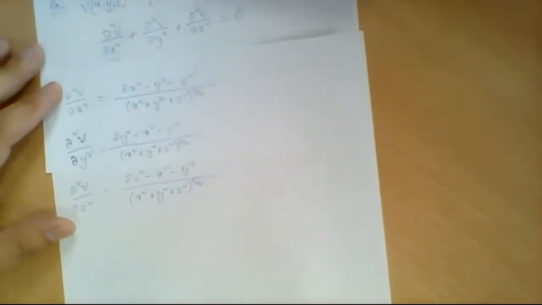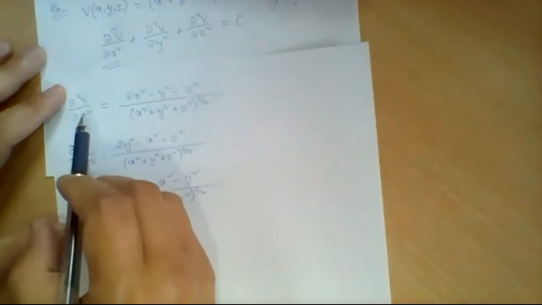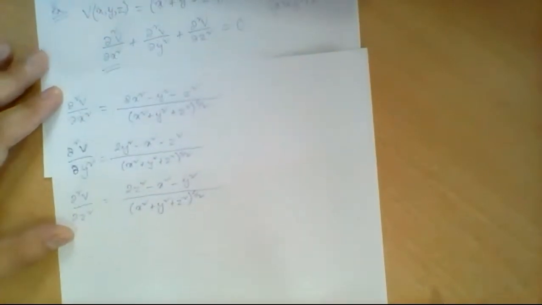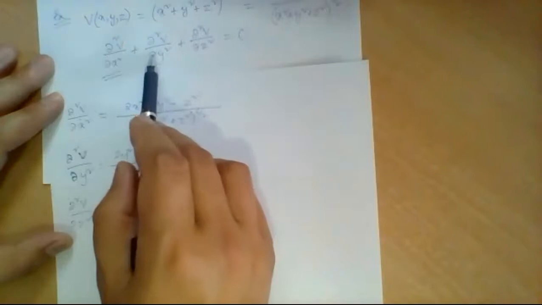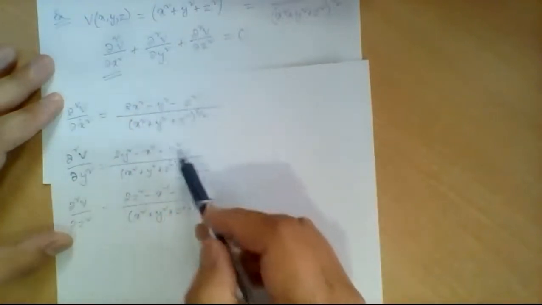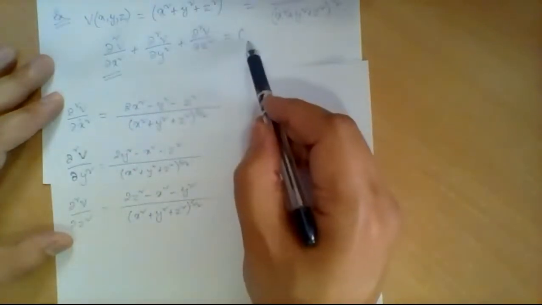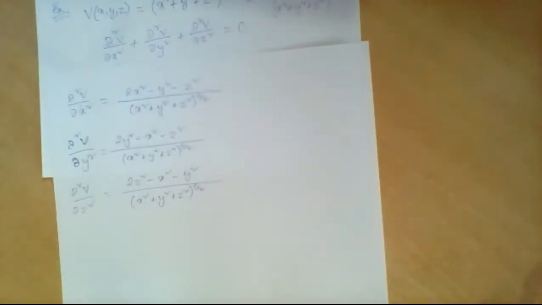So when I add these three, they will cancel out and finally you will get 0 as the answer. I leave it as your homework.